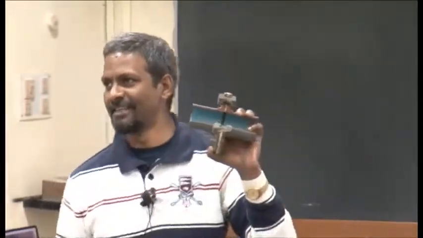Full section, half section, quarter section, what? Full, half, quarter. This would be the full section. Half of that is half. So even though I have taken the quarter of this object out, it's actually a half section.